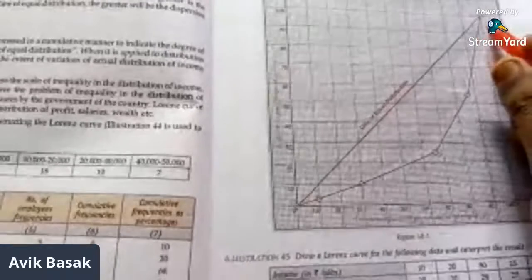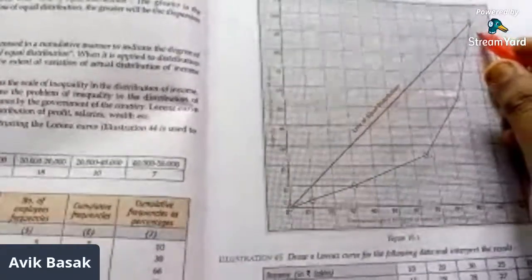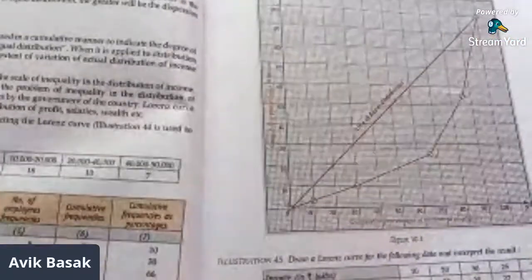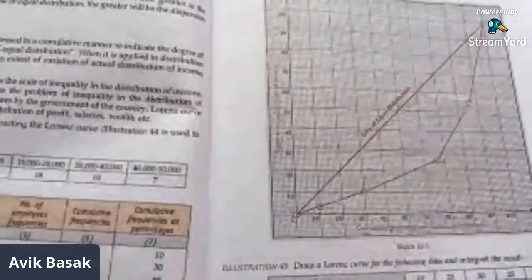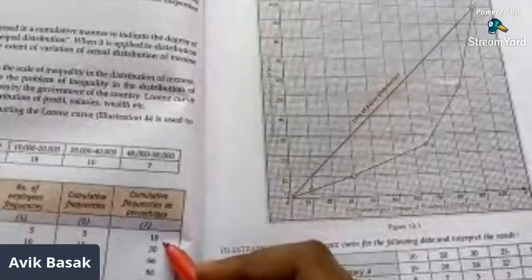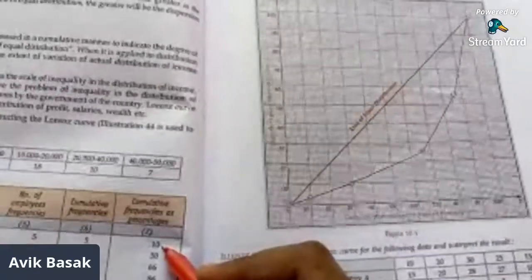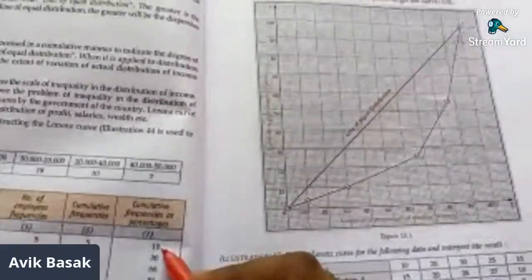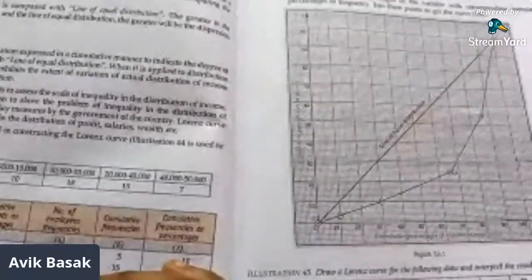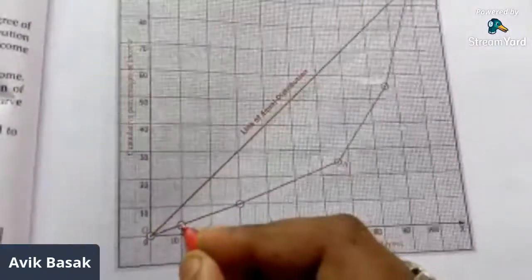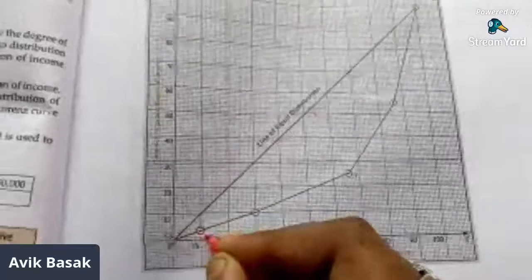So when the cumulative percentage of number of employees is 10, how much income are they getting? The cumulative midpoint percentage is 2.5. So at 10, give a point at 2.5.